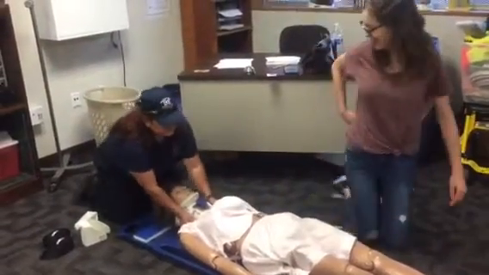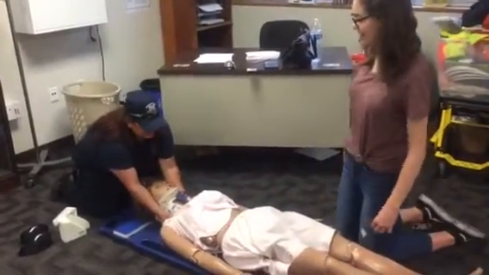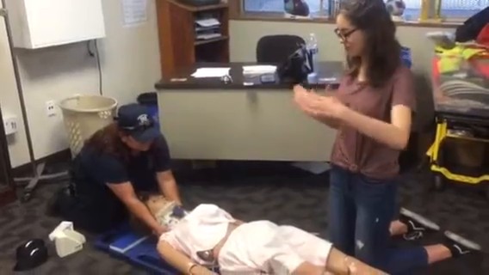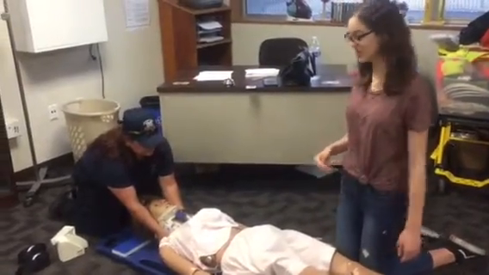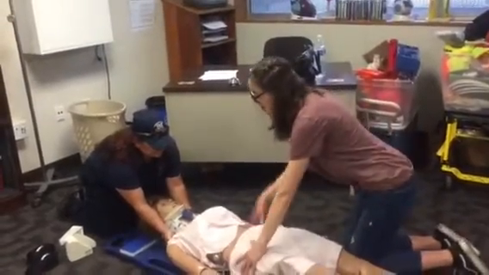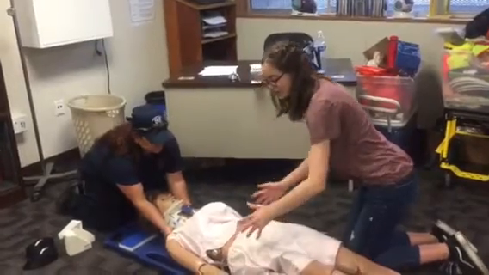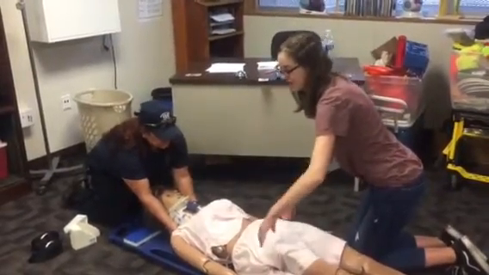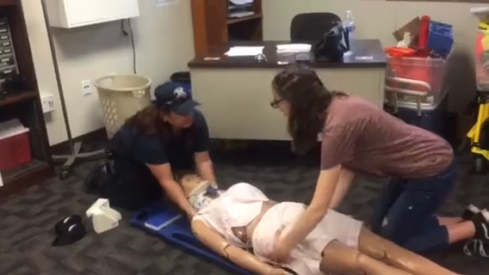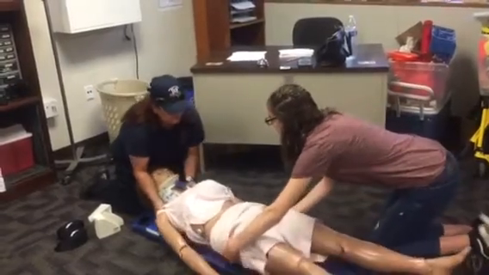Almost centered. Alright, so then to get the patient pretty much lined up centered on the board, you're going to do a Z-track. So you're going to grab their hips while this person is grabbing their shoulders, and you're going to move it up and down in a Z-track motion. 1, 2, 3.